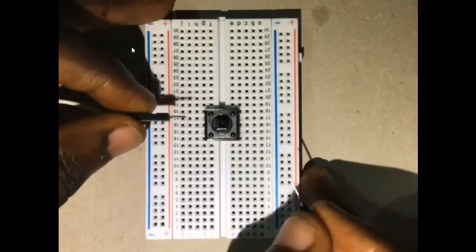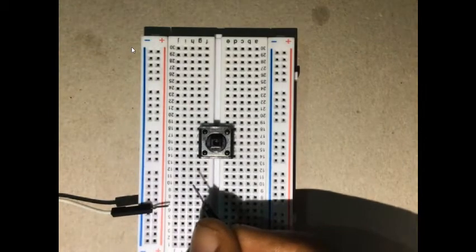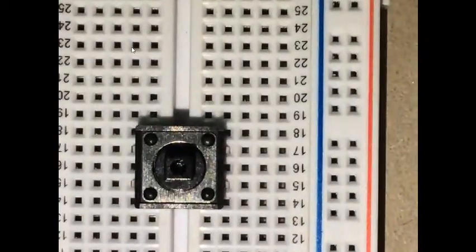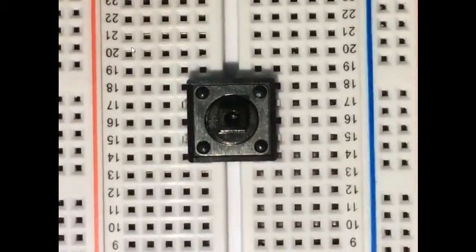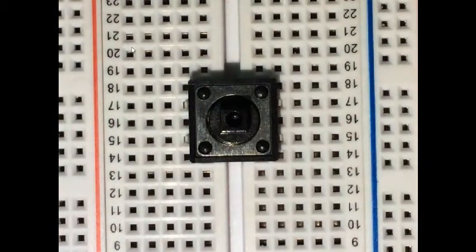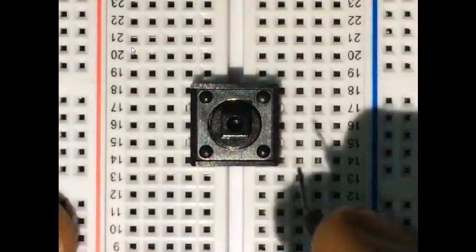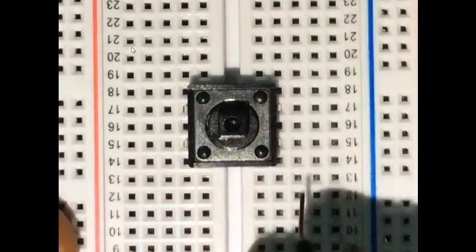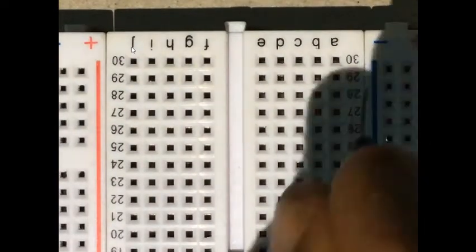So now, this is how the button in your kit looks like. Let me just zoom in on that a little. I hope that you now know how the breadboard is connected. On this breadboard, let me just quickly divert and explain that again.